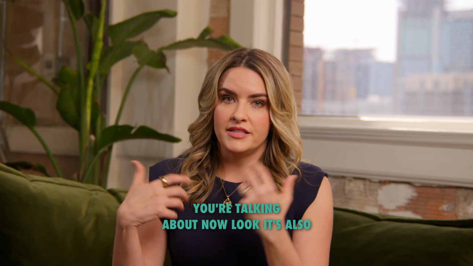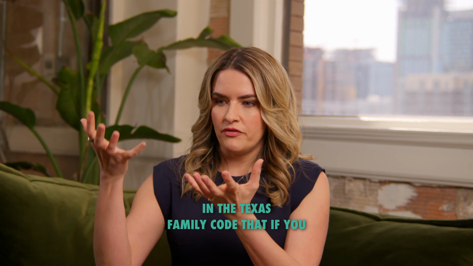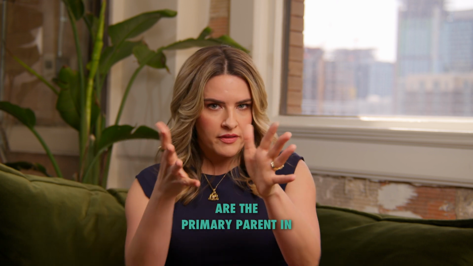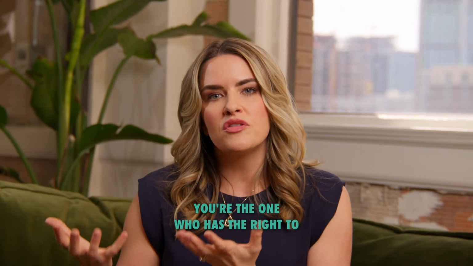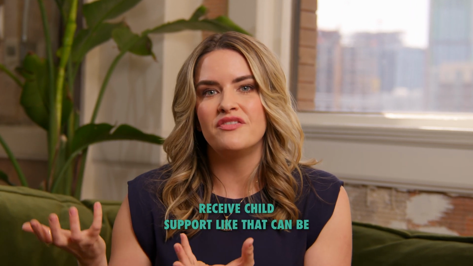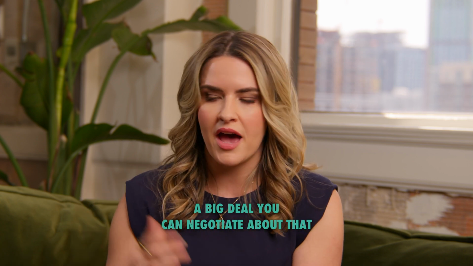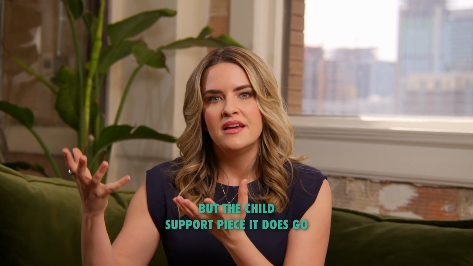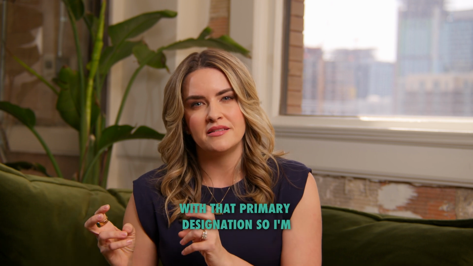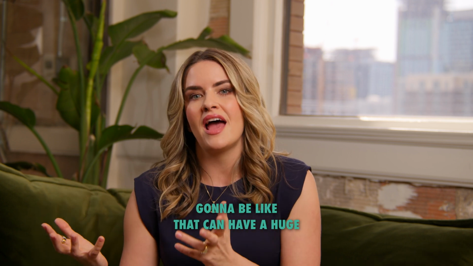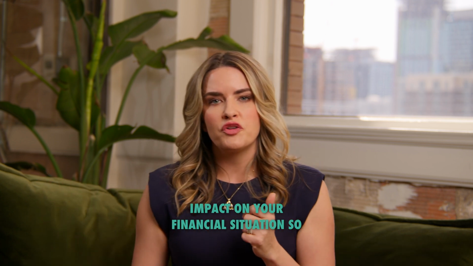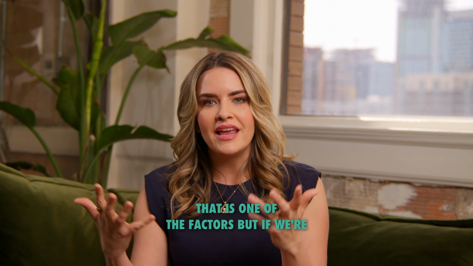Now, look, it's also in the Texas Family Code that if you are the primary parent in the way I just described, you're the one who has the right to receive child support. So like that can be a big deal. You can negotiate about that. But the child support piece, it does go with that primary designation. So that can have a huge impact on your financial situation. So that is one of the factors.